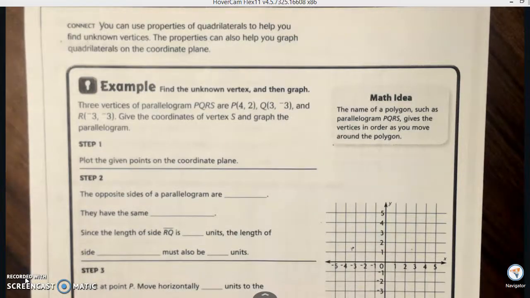Alright, so on the next page it tells us that we can use properties of quadrilaterals to help us find the unknown vertices. The properties can also help you graph quadrilaterals on the coordinate plane. So they give us 3 vertices of parallelogram PQRS. So they give us the P, the Q, and the R. And we need to find what the coordinates of S would be.